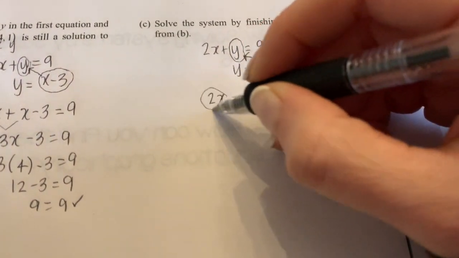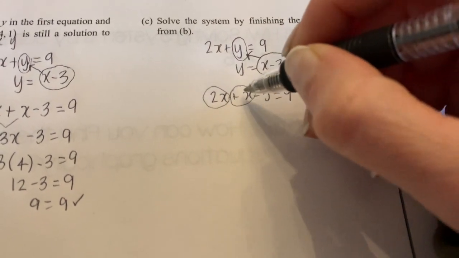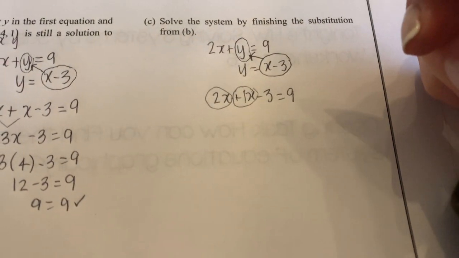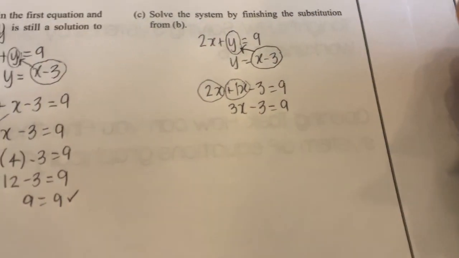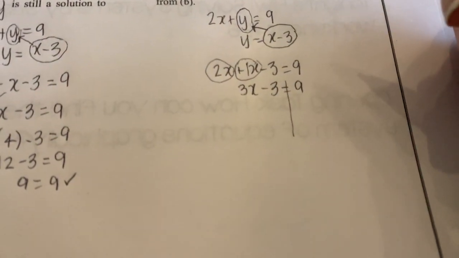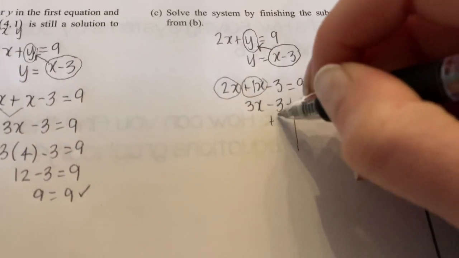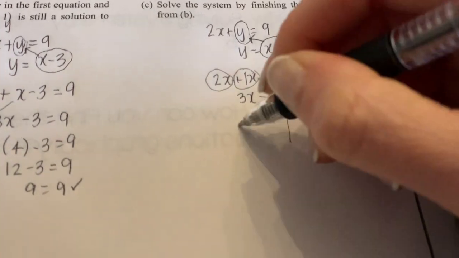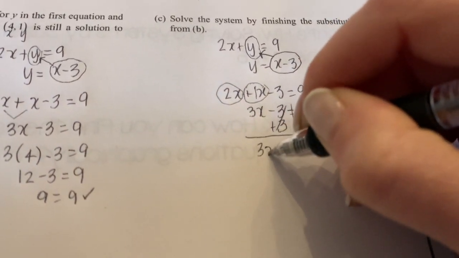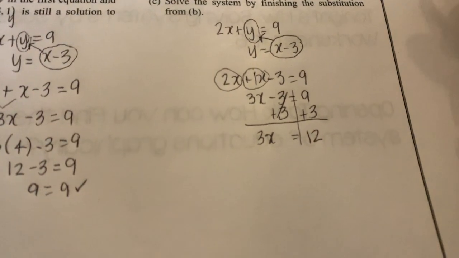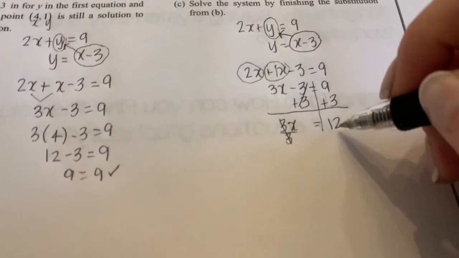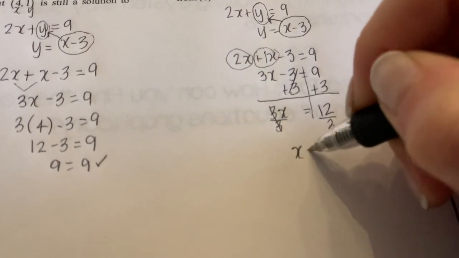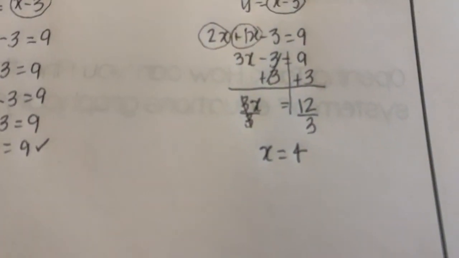So the first thing I did was 2x plus x, because they're like terms. Remember, there's a 1 there, so skinny you can't see it. That's 3x minus 3 equals 9. And now we're going to solve for x. I'm going to add 3 to both sides because I want x by itself, and I get 3x is equal to 12. Then I'm going to divide by 3 on both sides, and x is equal to 4.